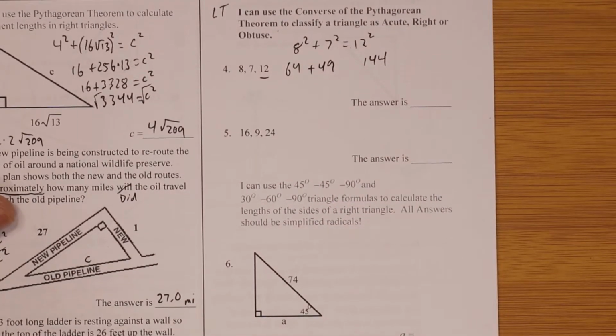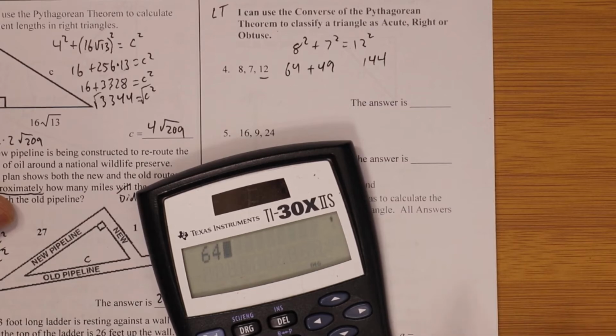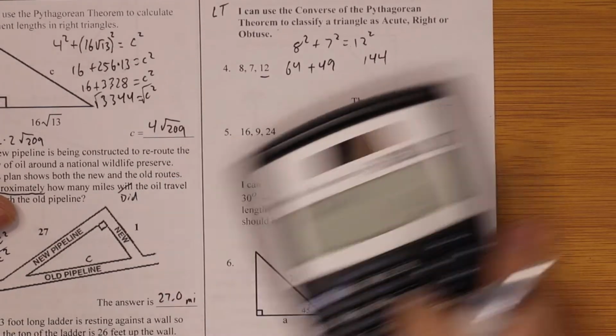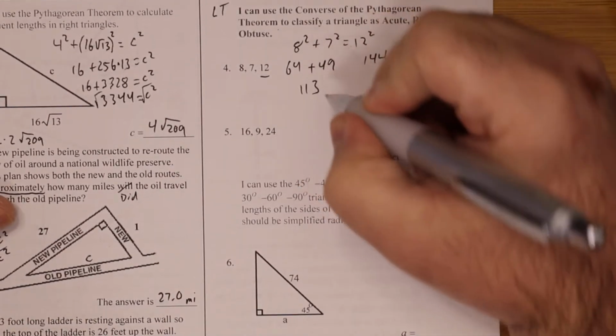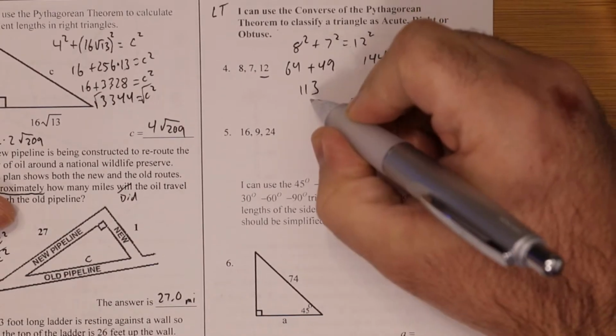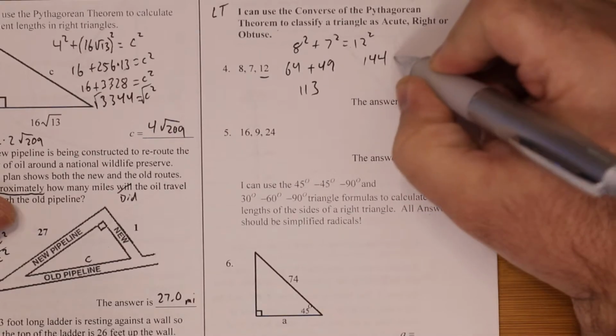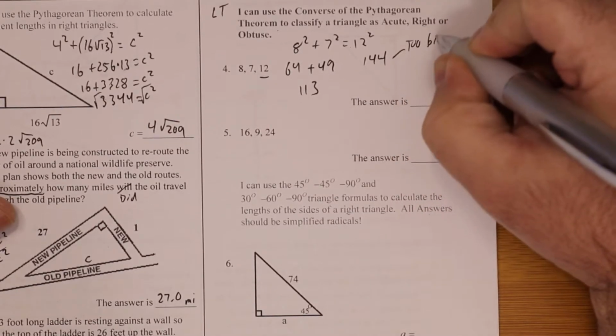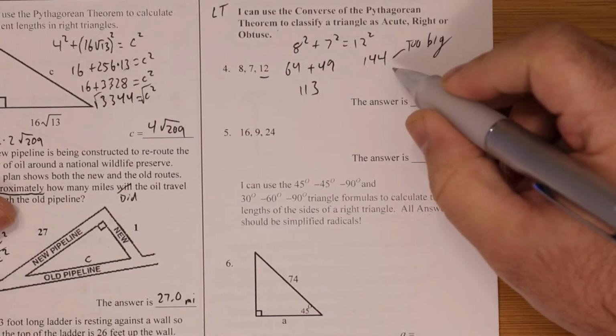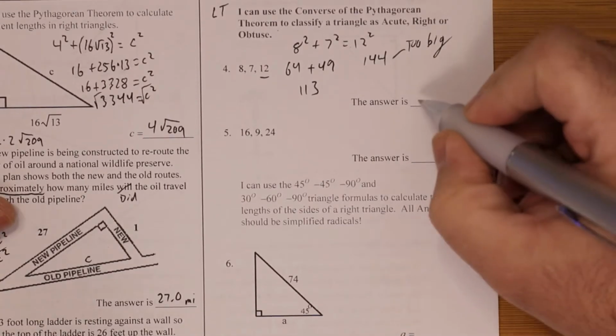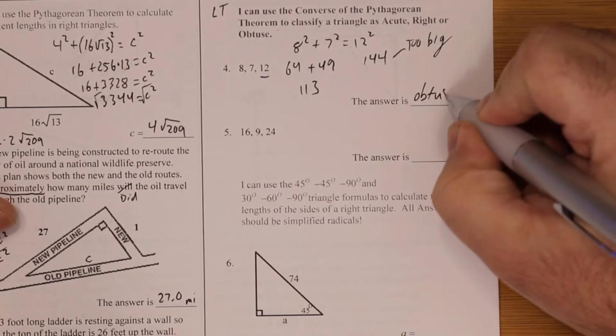Adding together 64 and 49, we get 113. So according to the legs, it should have given us a 113, but we got 144, which is too big. That means the hypotenuse is too large, so that's going to make it obtuse.